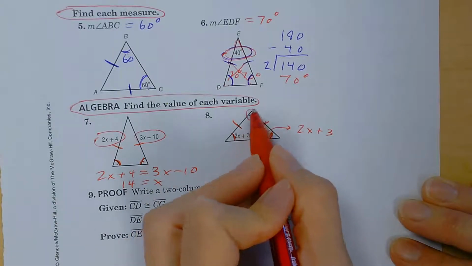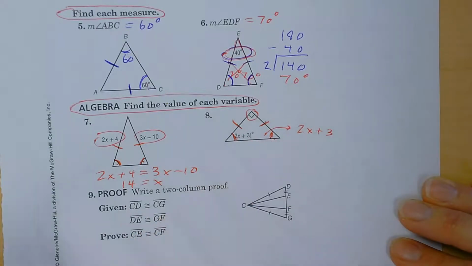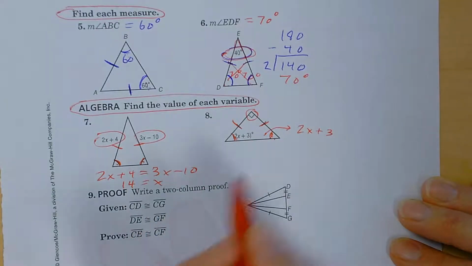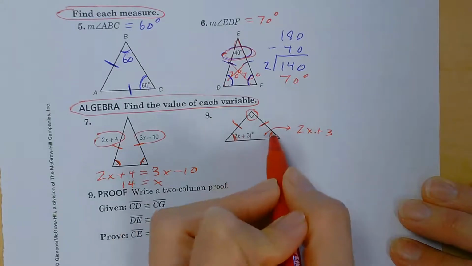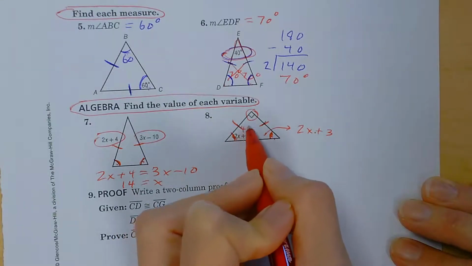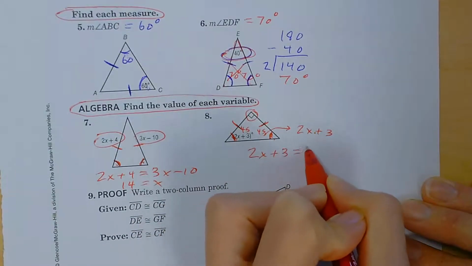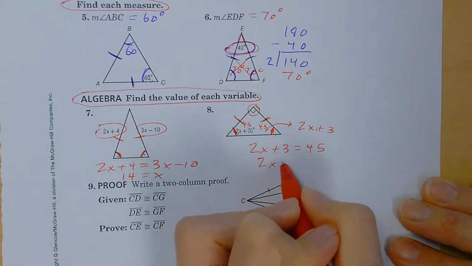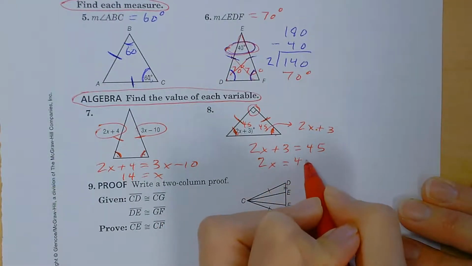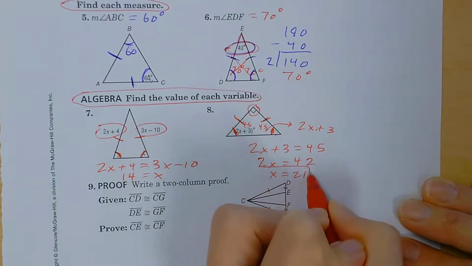If you know this is 90, then these are going to be complementary because the acute angles of a right triangle are complementary. So you can add these up to 90, or you might even notice that these base angles, since they match, each of them would have to be 45. So the fastest way is to set one of them equal to 45, but there are really 3 ways to do this. So this would be 2x equals 42, and then that would be x equals 21.